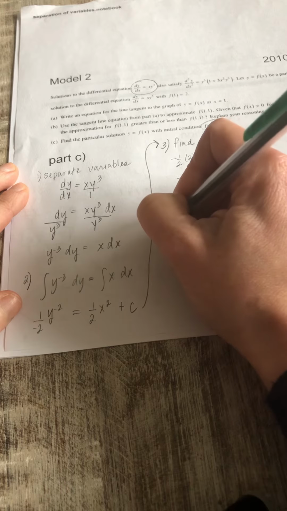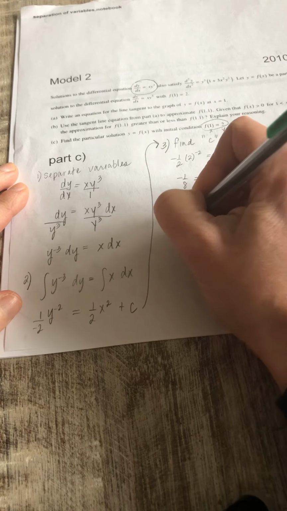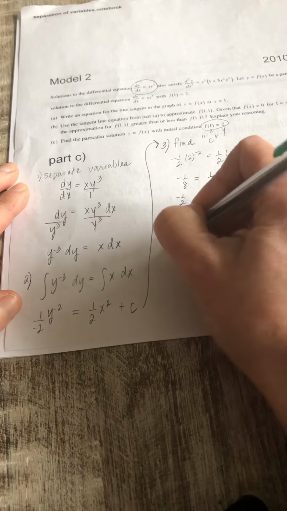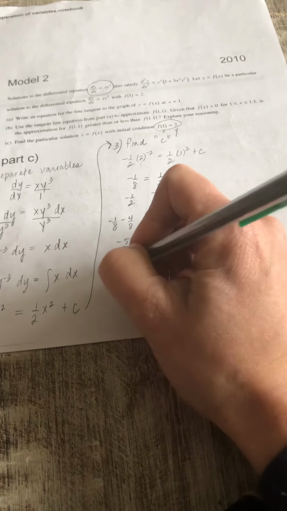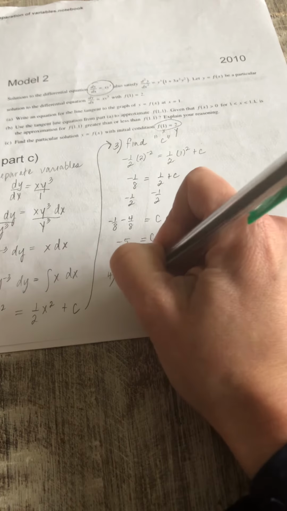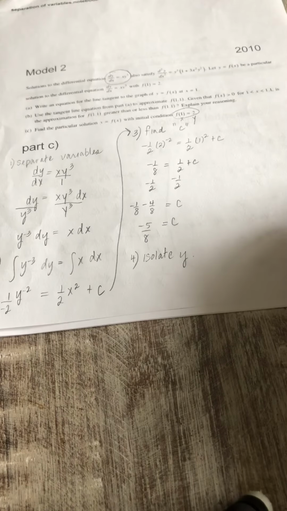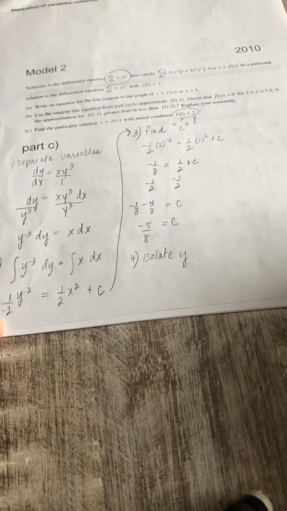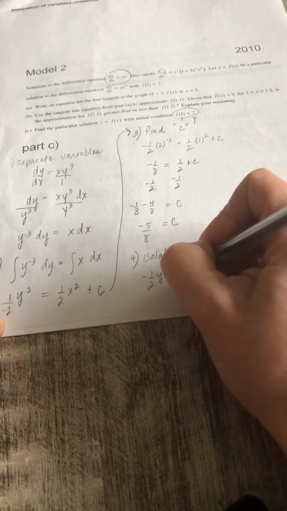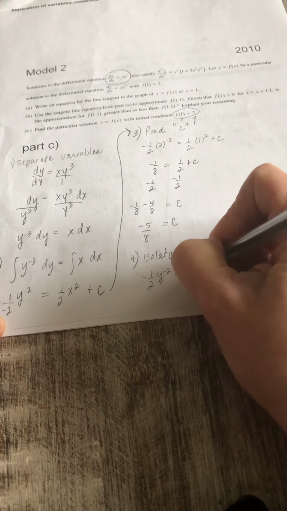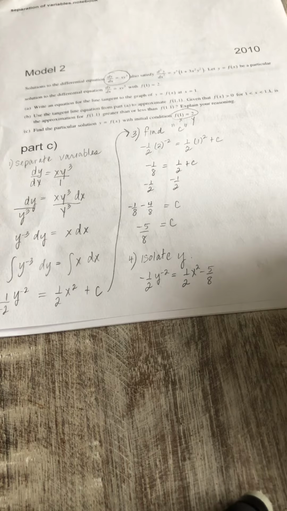So 1/2 is really 4/8, right, if I make that a common denominator. So my c value is negative 5/8. So now our job is to isolate y with the c value subbed in. So you want to take a look at your final outcome in step 2, and sub in the negative 5/8. And then start trying to isolate.